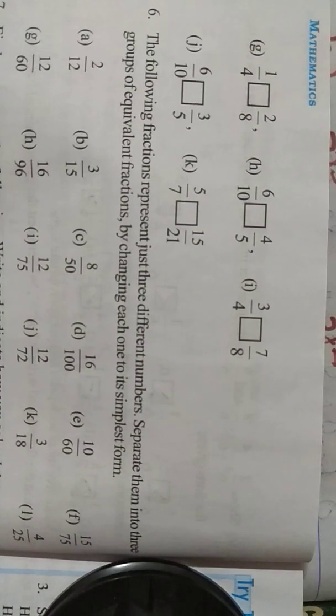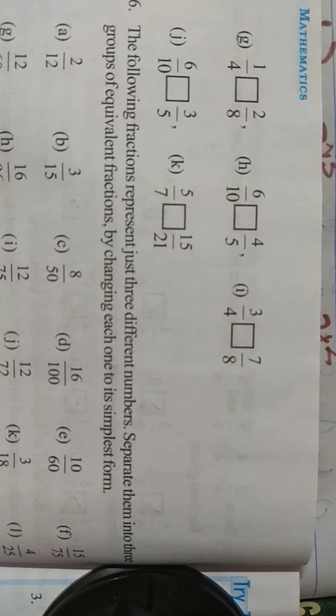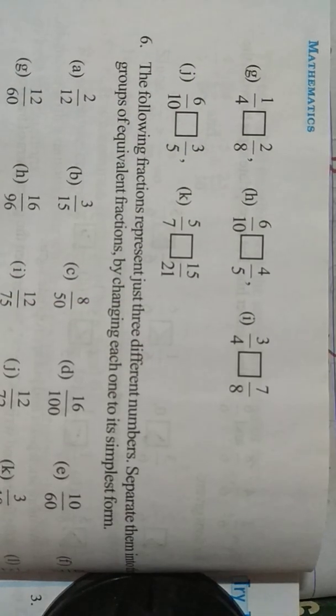6 by 8 is greater than 2 by 8. In the same way, you have to practice for the remaining pairs E and F from the page number 21 and also from the page number 22 also. So these sums also you have to do.